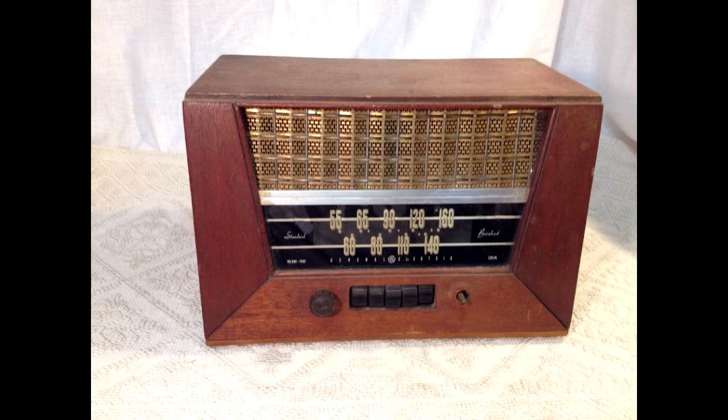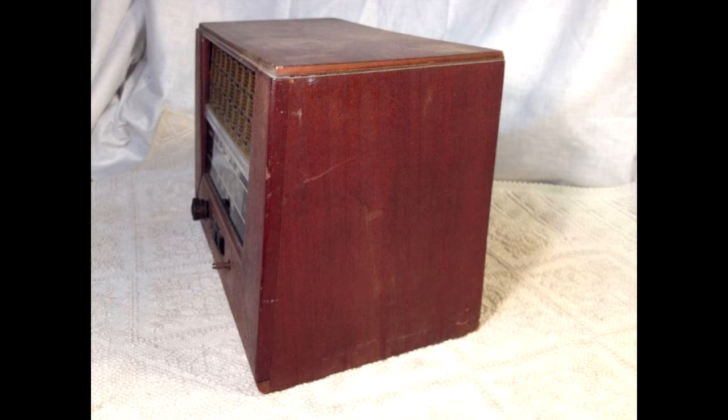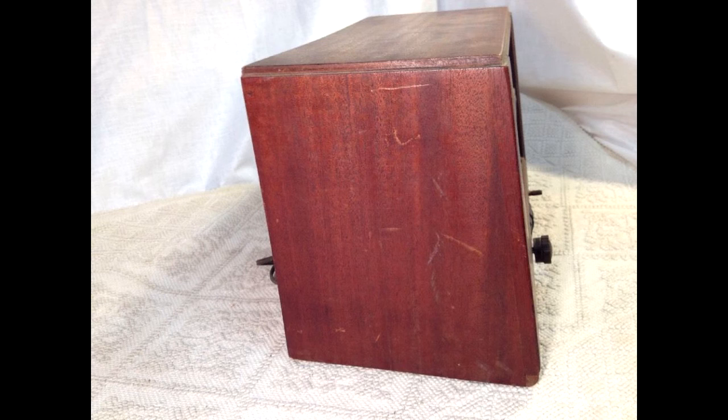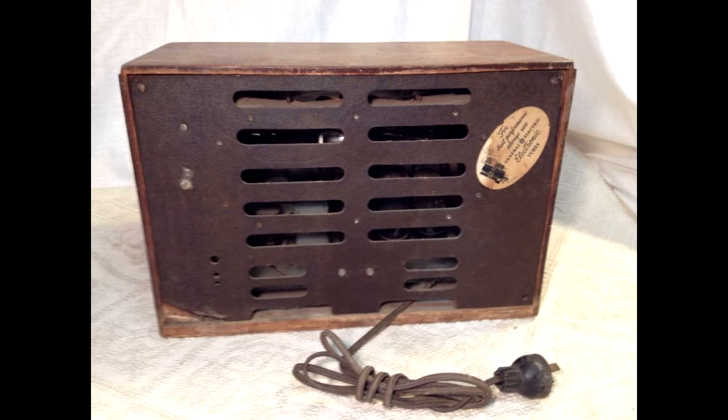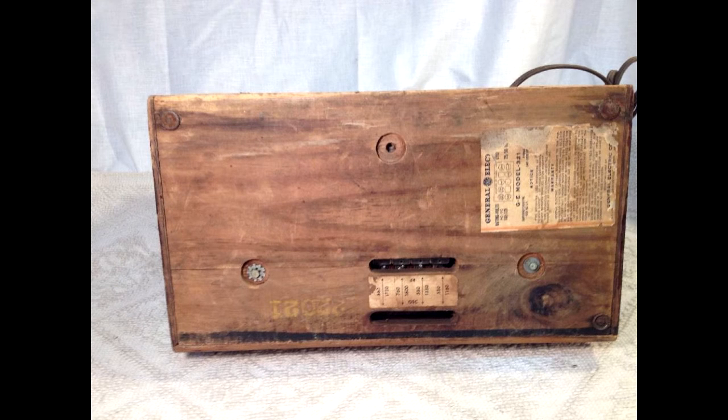Above you see the pictures I'm displaying of the radio from eBay. I haven't actually received the radio yet, so once I get the radio, the first thing I'm going to do is take the chassis out and set the cabinet aside. And once I do that, then we can begin in earnest to actually troubleshoot the radio.